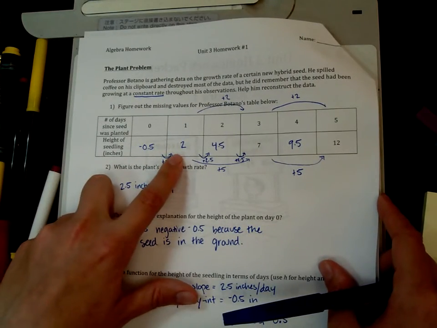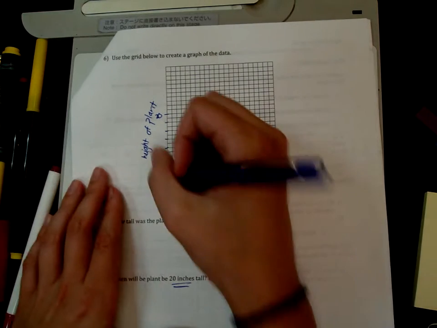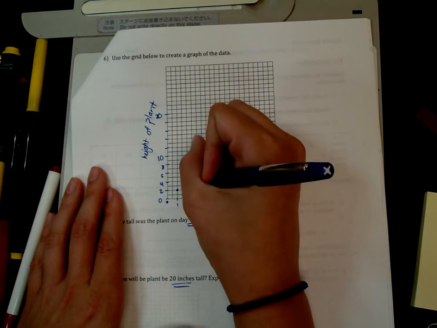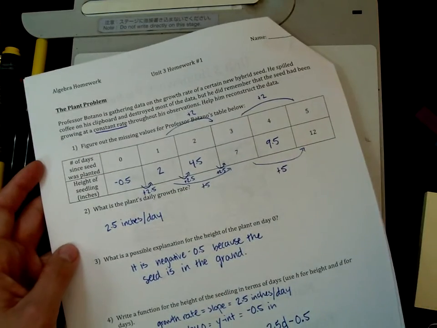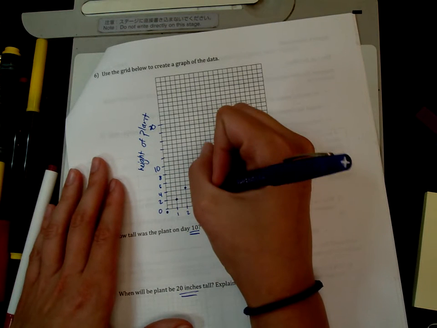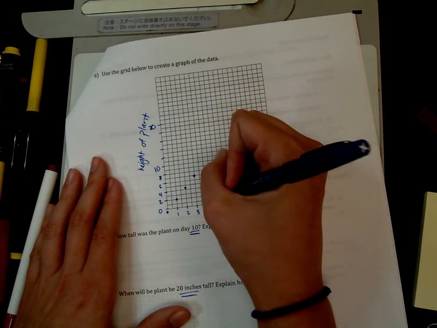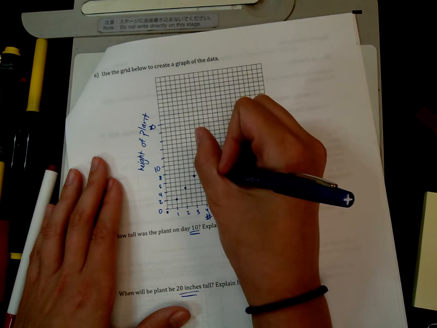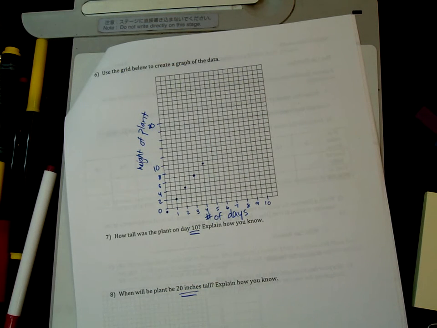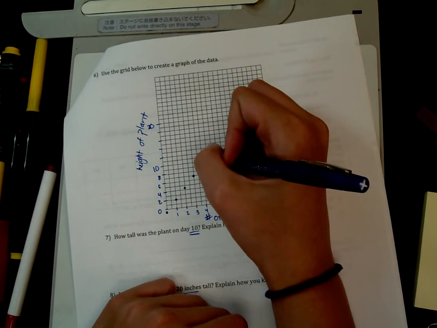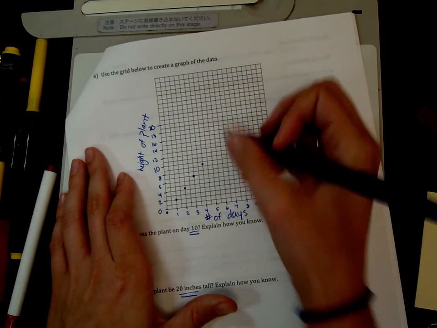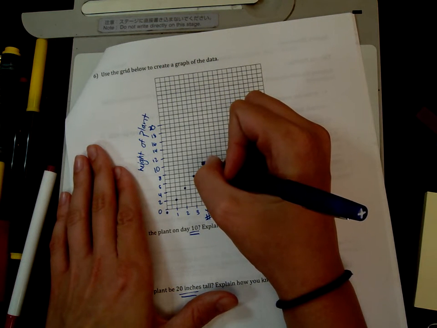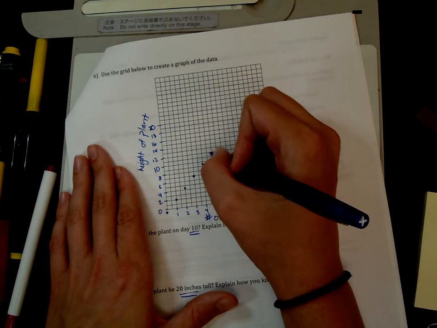On day 1, the plant is at 2. On day 2, it's at 4.5. On day 3, 7, and day 4 is 9.5. So each time we're going to go up 2.5 and over 1 day. So let's see, if we go up 2.5, that's 0.5, 1, 2, and over 1 day.